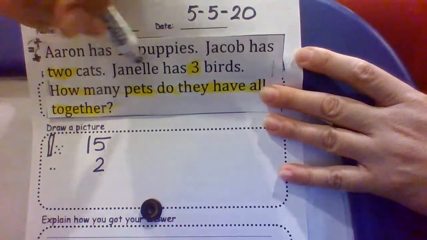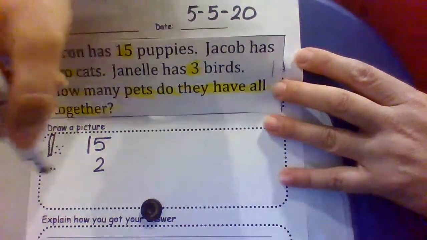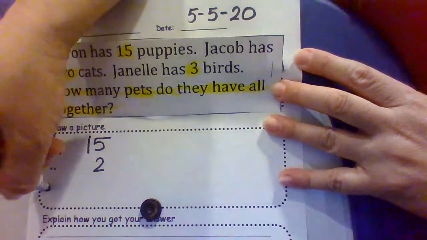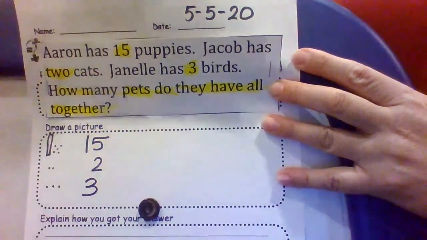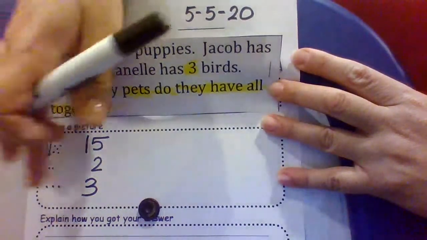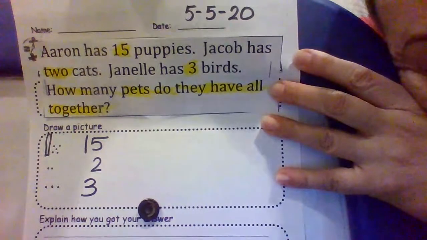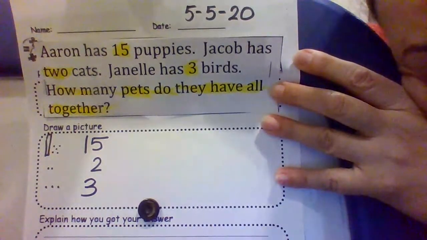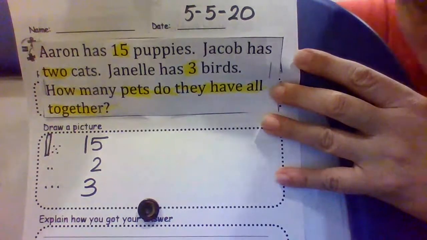And the last one is Janelle. She has 3 birds. So here's 3: 1, 2, 3. There we go. All these pets together would mean that I would have to add them or join them together, which, as you've learned, is an addition problem.